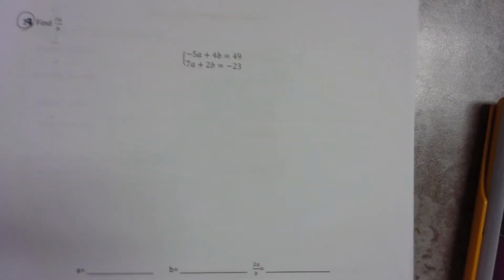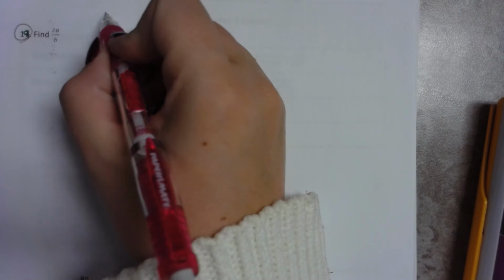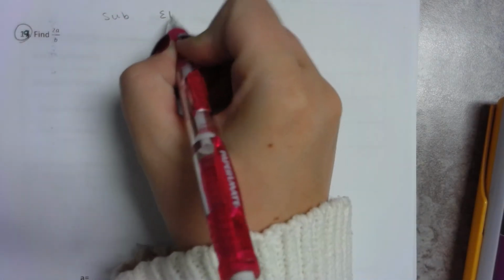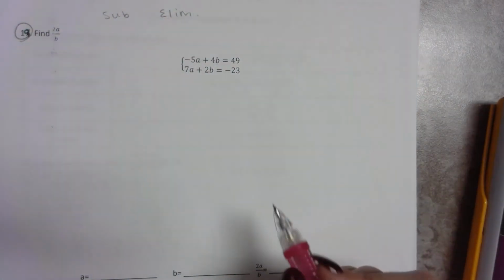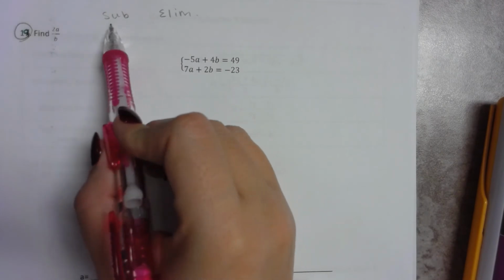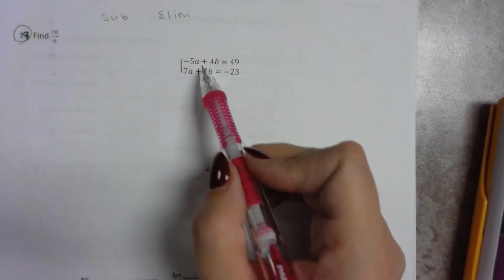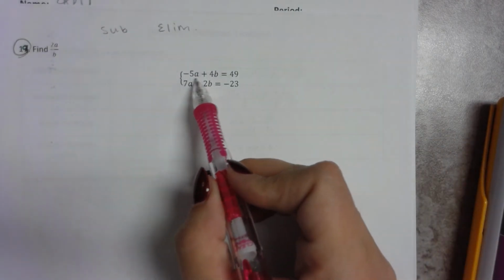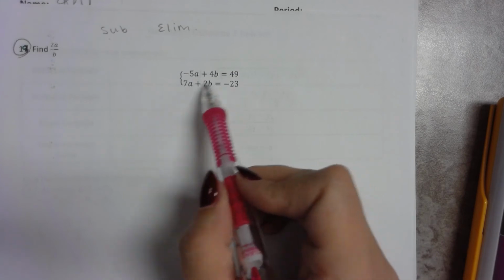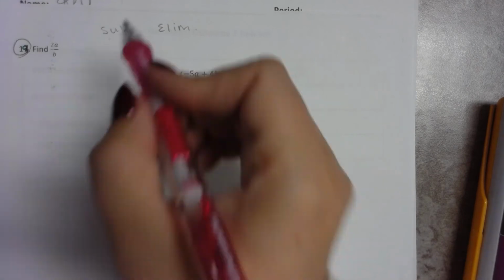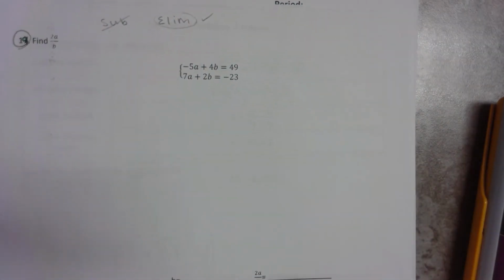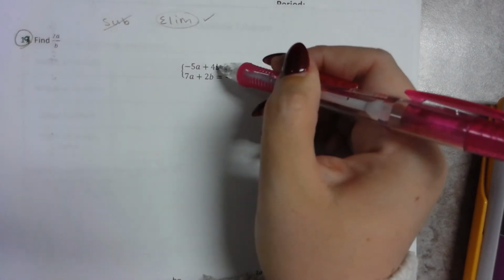On the next problem, we want to solve the system again. So remember, you've got substitution or elimination as your options. In the last problem, substitution was better because it said y equals or x equals. This one we don't have an a equals or a b equals. So I would say elimination would be easier in this problem. So remember, in elimination, we want either the a's to cancel or the b's to cancel.